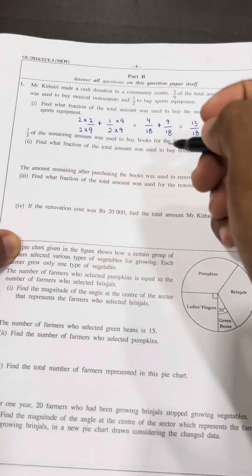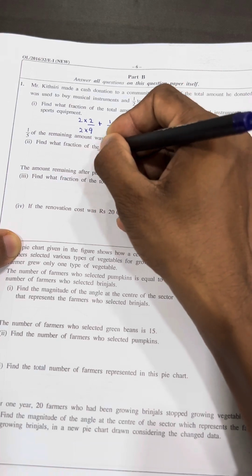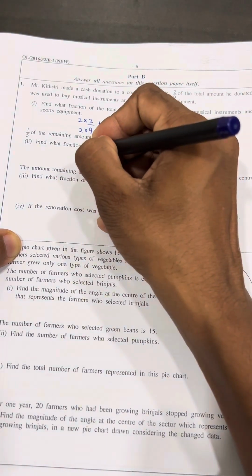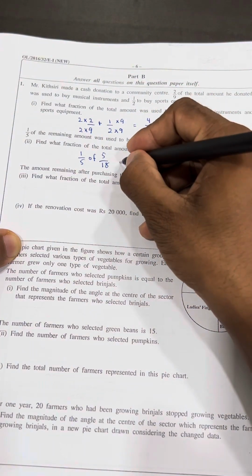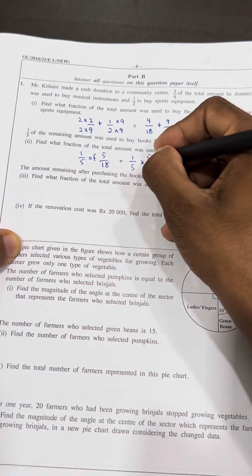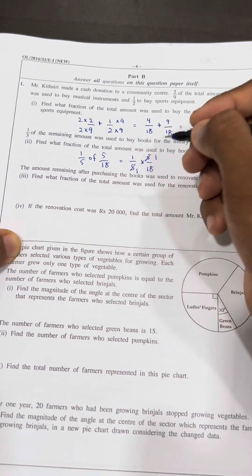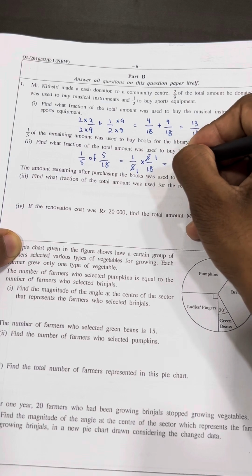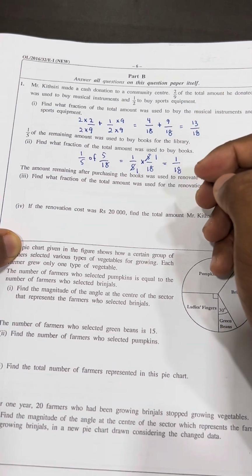So then we write like this: 5/18 is the remaining amount, 1/5 of that. So 1/5 of 5/18. Of in operation means we have to multiply. We can cancel off these two 5's, numerator and denominator. So then 1/18 they have used to buy books, right?